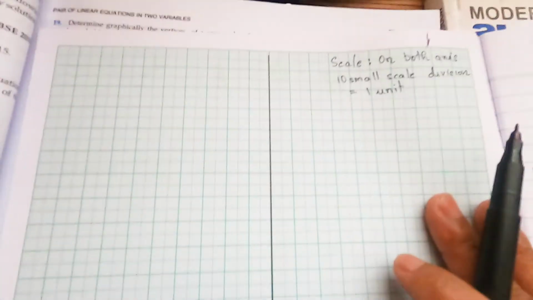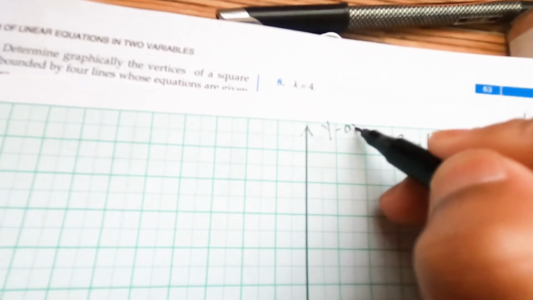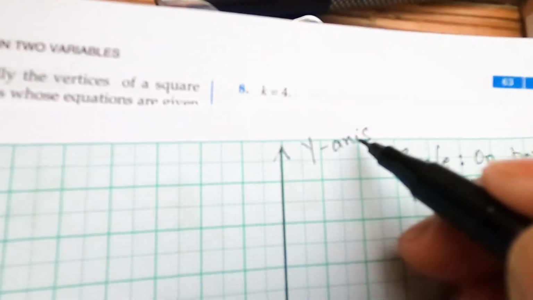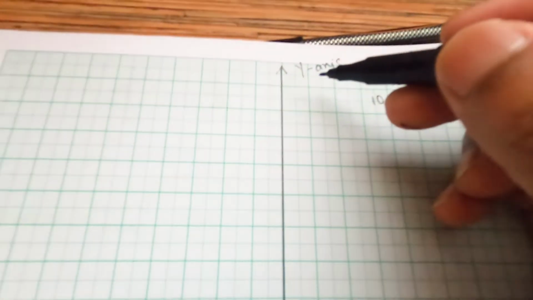What you will do first is write here y axis, and below you will write y dash axis. The y axis will be positive and the y dash axis will be negative.